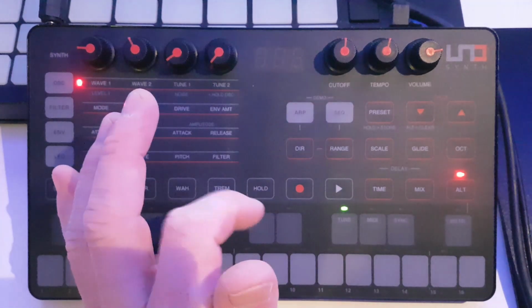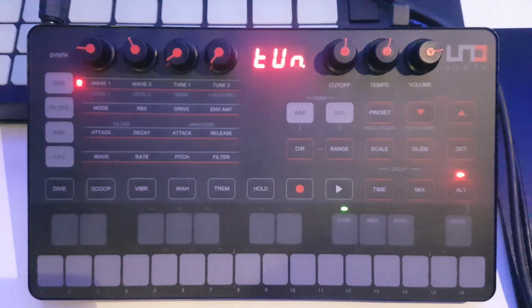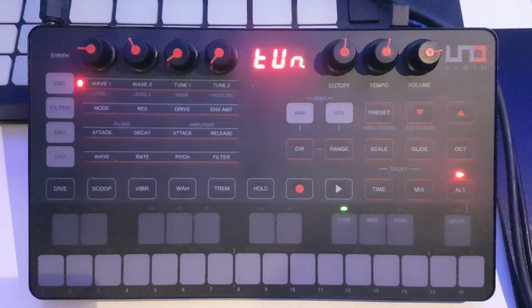We've then got the tune button, which is now flashing. If you want to just recalibrate the analog oscillators and tune them up, that will do its thing and keep it in tune. Although I've never found it actually ever goes out of tune, if I'm being honest. So I've never had a problem with it. So that's the alt functions.